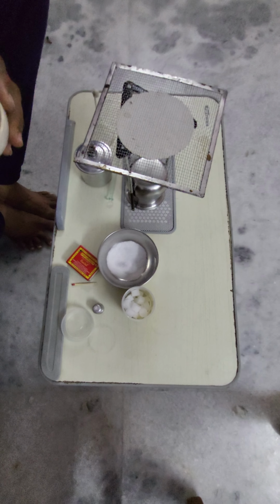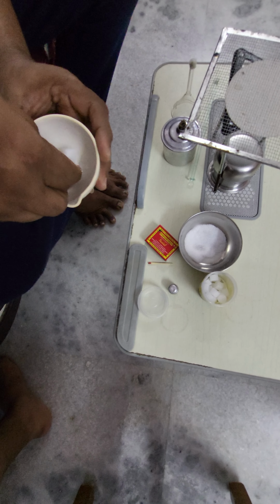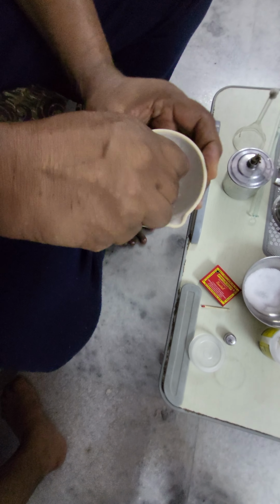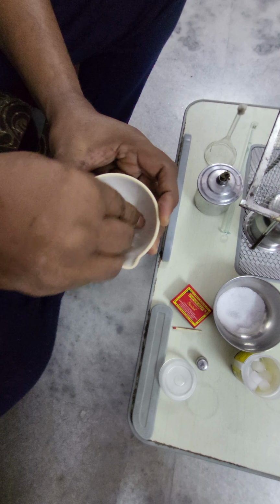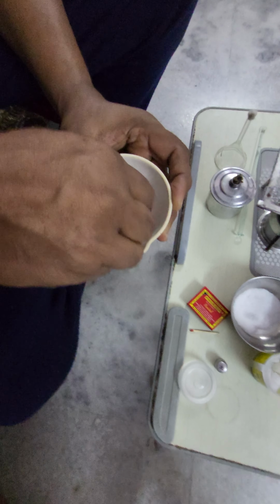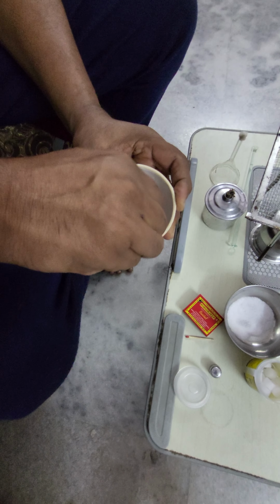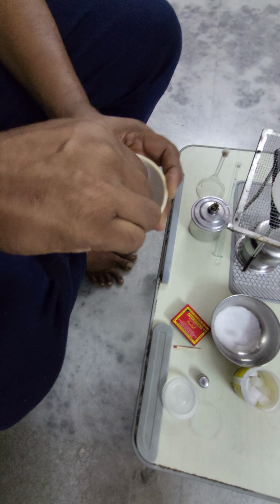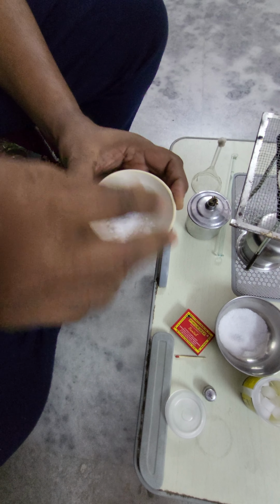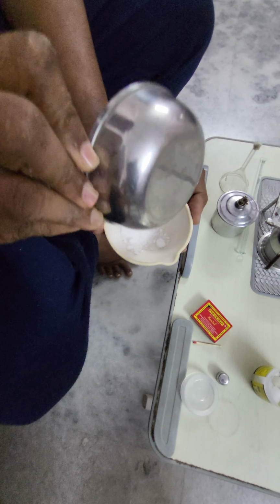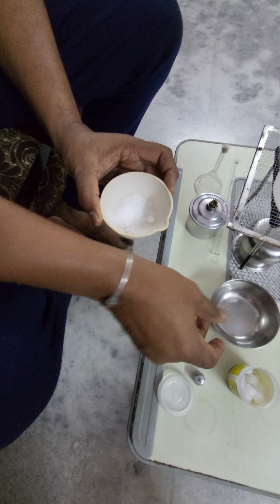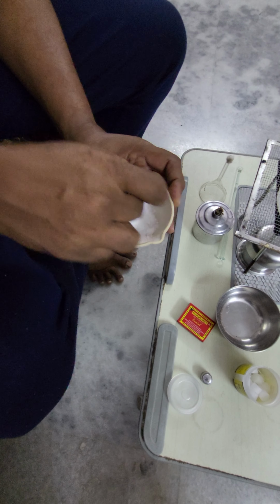Now I am preparing the mixture of camphor and common salt. See this? This is camphor. Now this is common salt. See this one. I am mixing these two. Now I got the mixture of common salt and camphor.